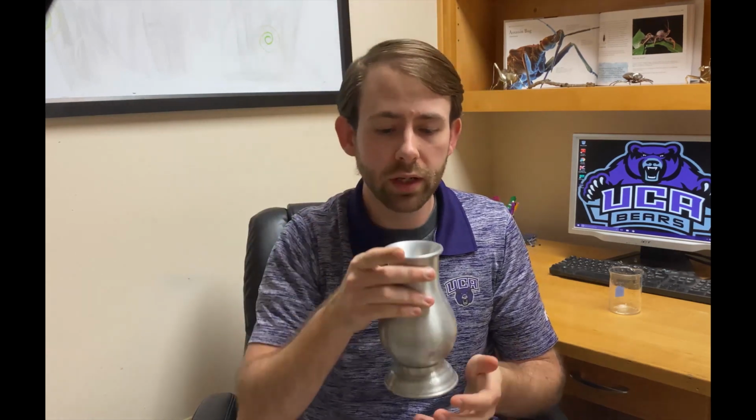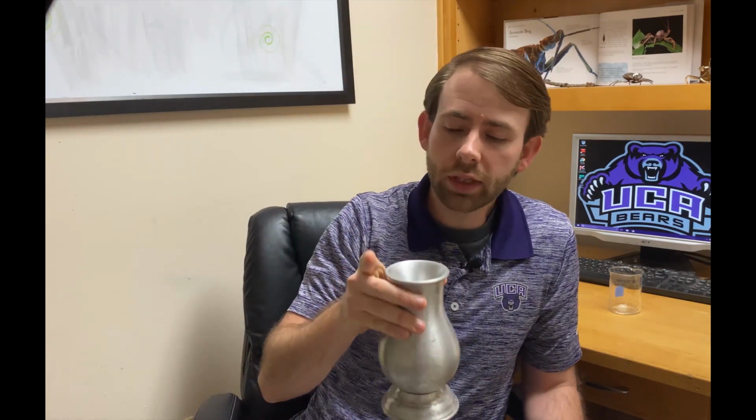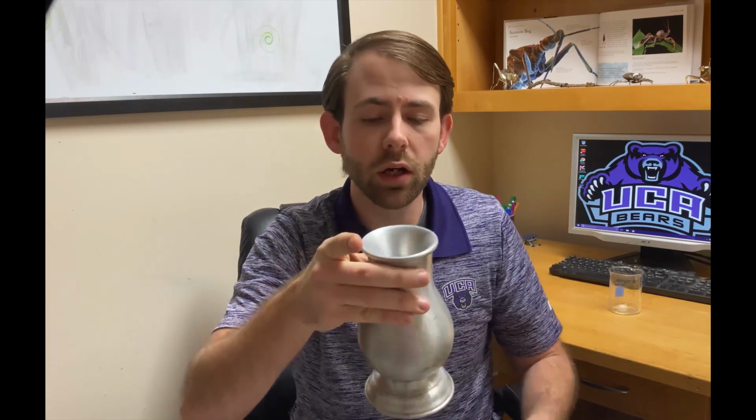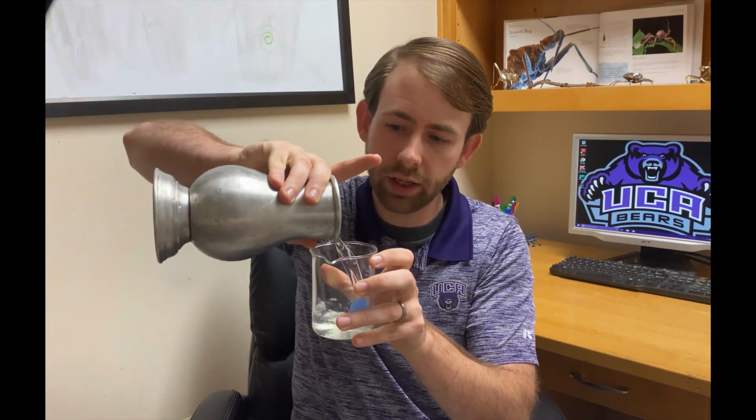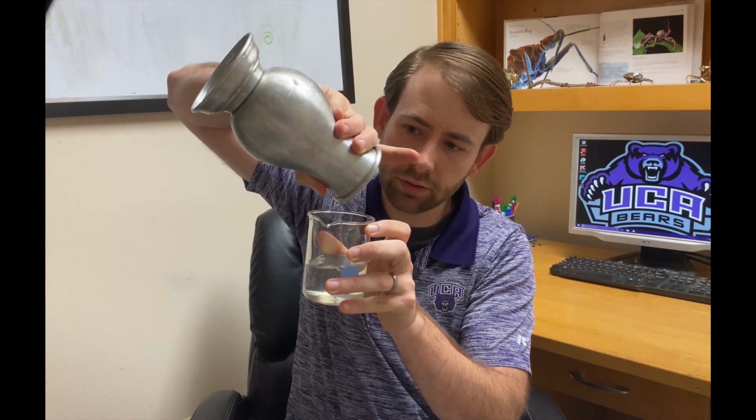I don't want to turn it over too much, but you can kind of see there's nothing on the bottom. There is water inside of the vase, and it's almost full. What I want to do is test your ability to use the scientific method. So let's start with this glass here, and I'm going to pour all the water from this vase into there till there's no water left.